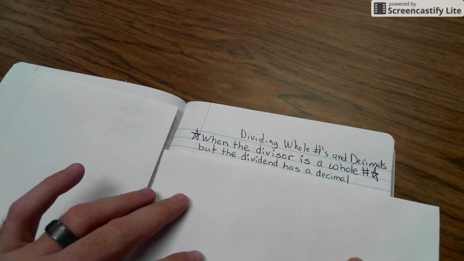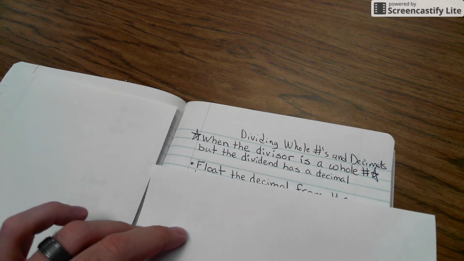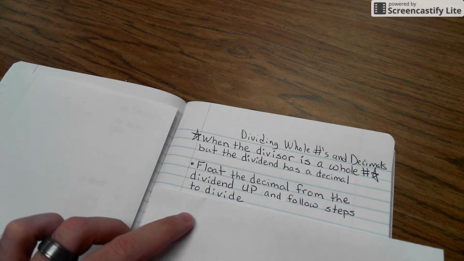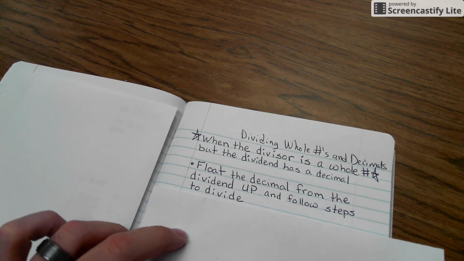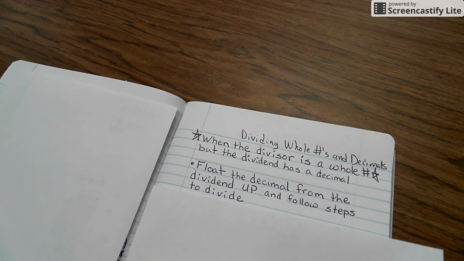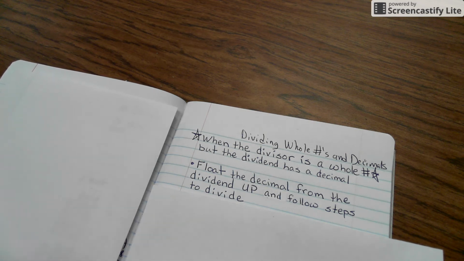So when the divisor is a whole number, but the dividend has a decimal, you are going to float the decimal from the dividend up and follow the steps to divide. So if we remember from previous, we're going to follow our normal steps to divide, which is divide, multiply, subtract, and bring down. Floating that decimal up, I like to just have my students go ahead and bring it straight up. If you want to call it float, it's a way to characterize it, that's fine as well.